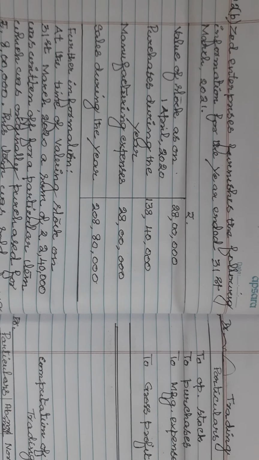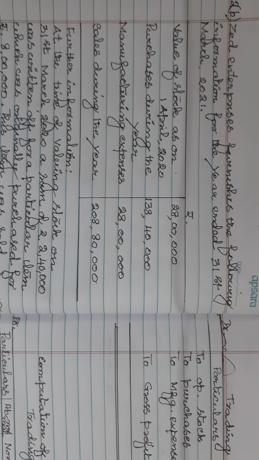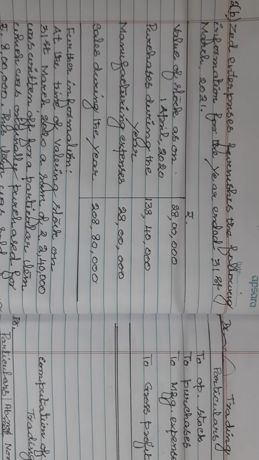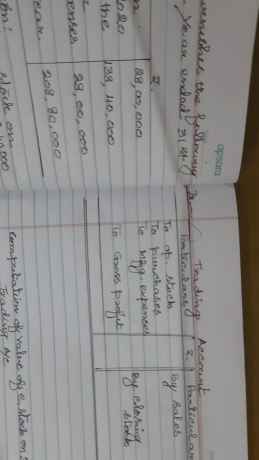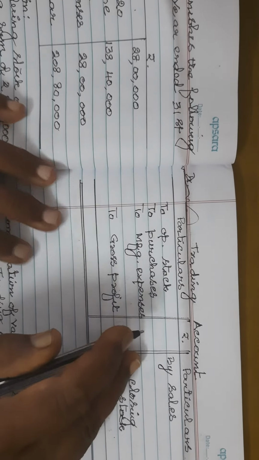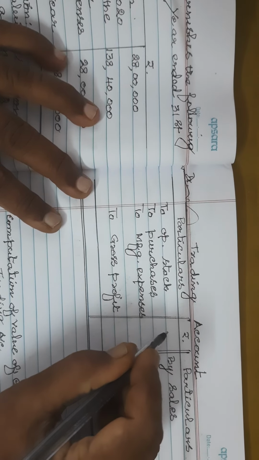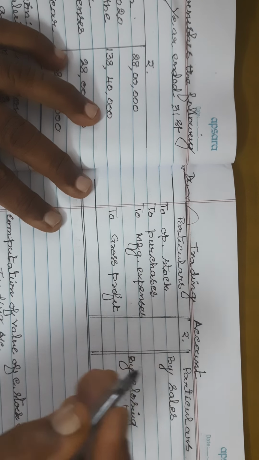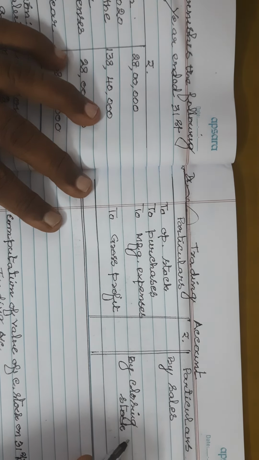Though you have studied the trading account in class 11 itself, it's really an easy thing if you understand thoroughly the concept behind it, so that we will be able to find out the value of closing stock without any effort, confusion or difficulty. Okay, let us proceed. Suppose we are preparing a trading account. As you know, usually in class 11, you will have the opening stock, purchases, manufacturing expenses, which are your direct expenses, and you will be given the sales and closing stock.